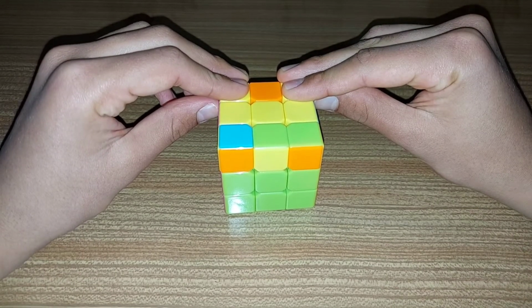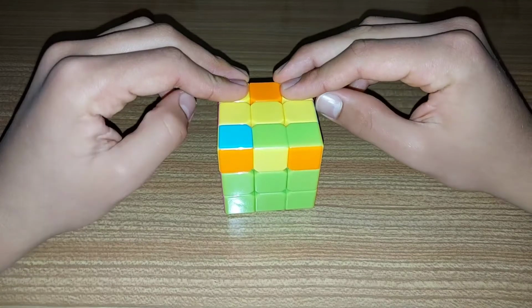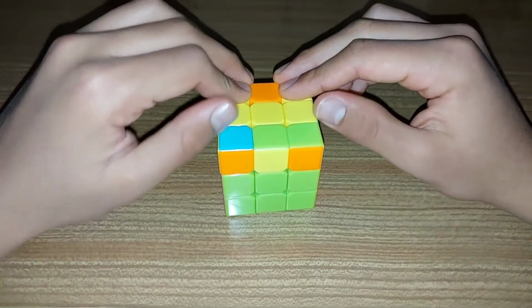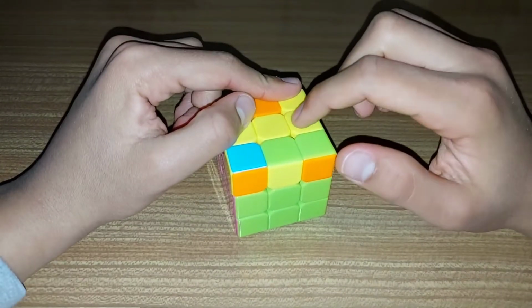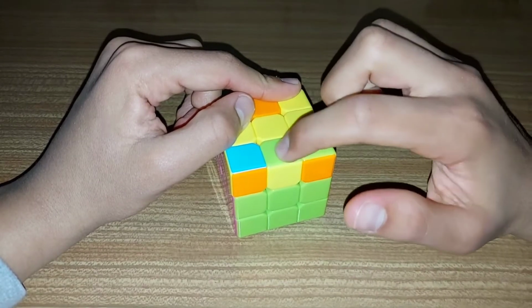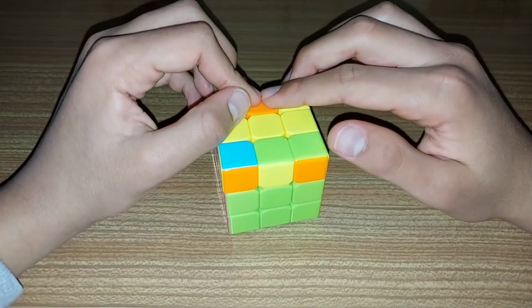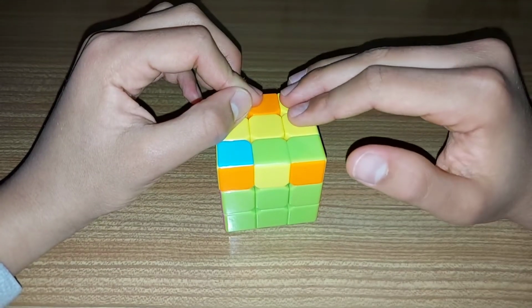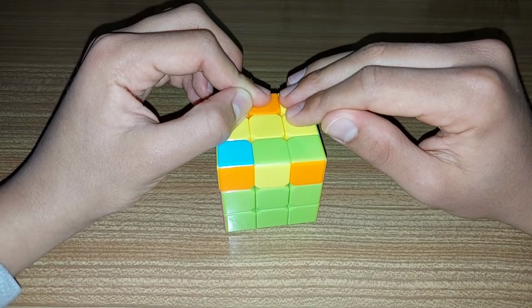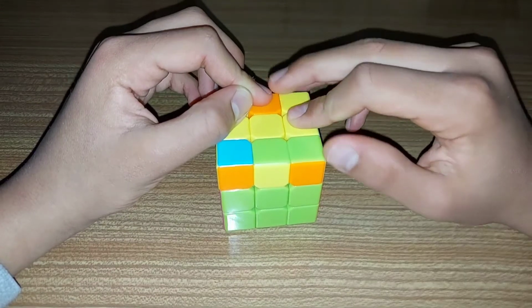And the second scenario is you could have an L shape of 2 edges right next to each other. Say for an example that this was a yellow L shape. So the 2 edges and they're right next to each other. And the third scenario is you just have one piece that's solved. So I'm going to show you what you can do in this position.